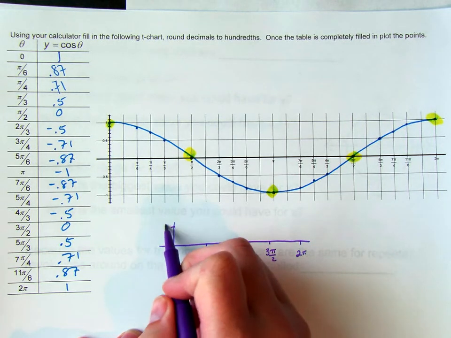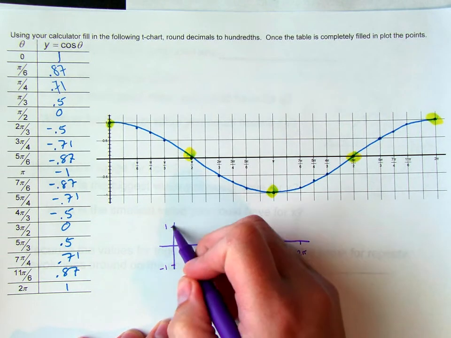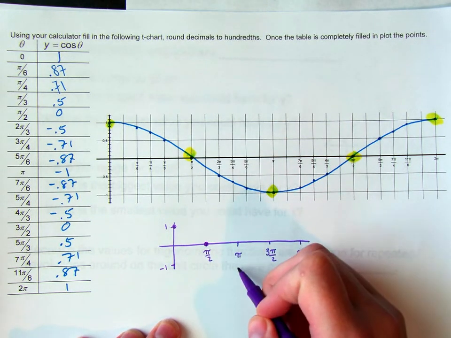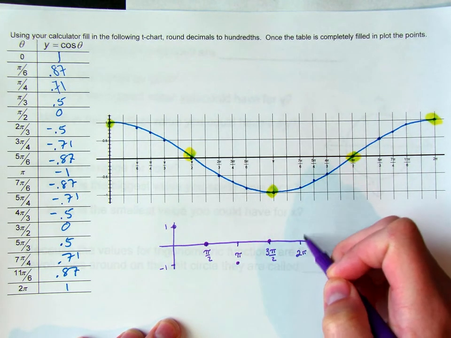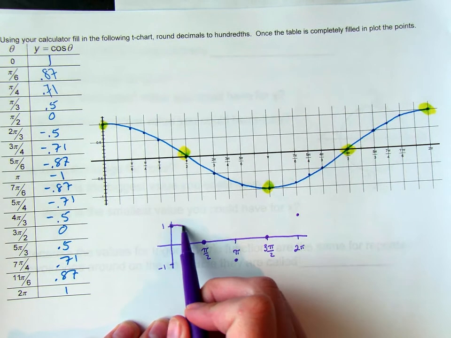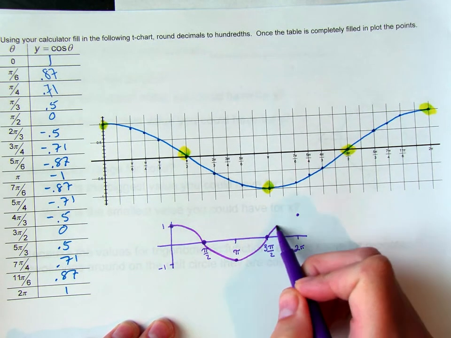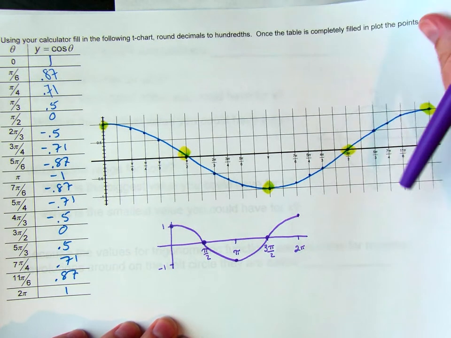Our y-axis is 1 and negative 1. And cosine is (0, 1), (pi over 2, 0), (pi, negative 1), (3 pi over 2, 0), (2 pi, 1). And then again, we're going to connect those points in a curve. We do not want this to look like a triangle, or pieces of a triangle. So there is y equals cosine theta.